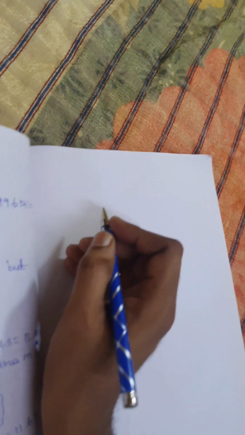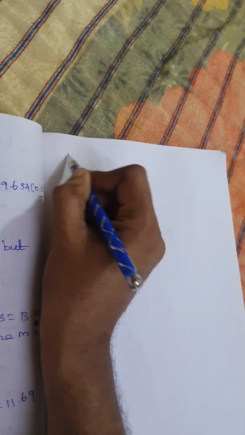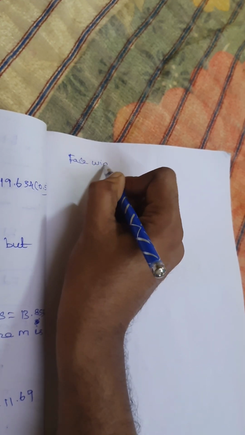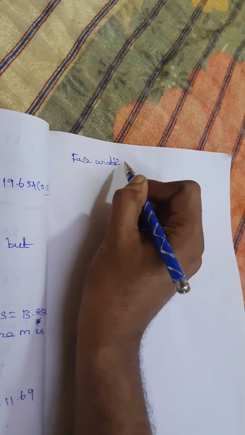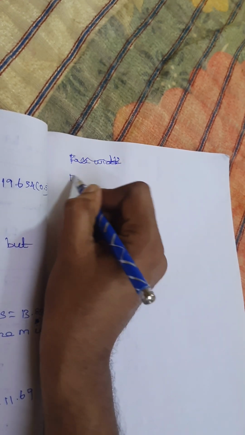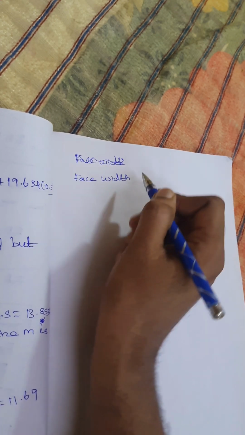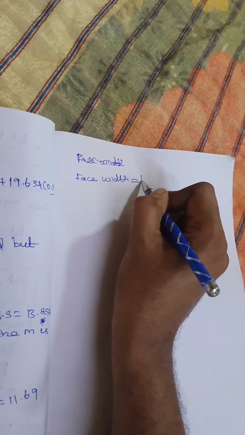So we can calculate the phase width value. Now we can find the phase width, that is equal to small b.